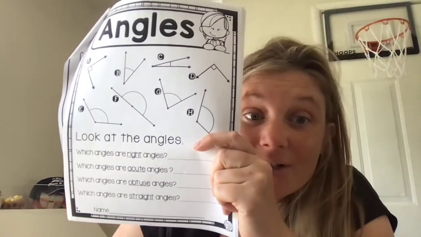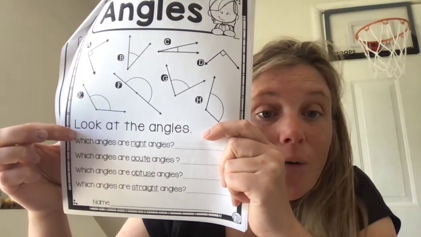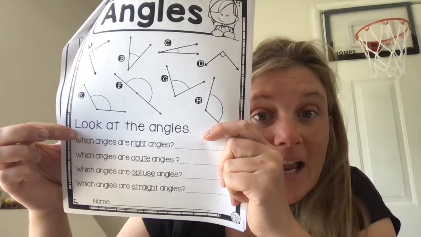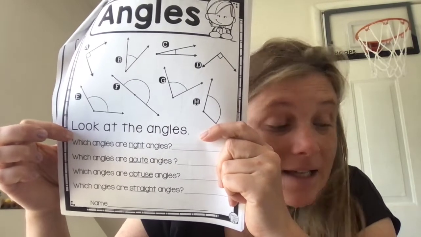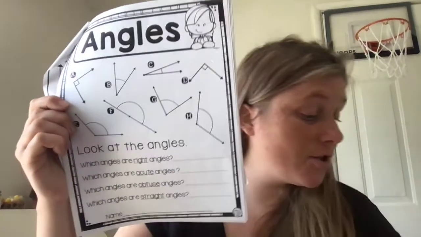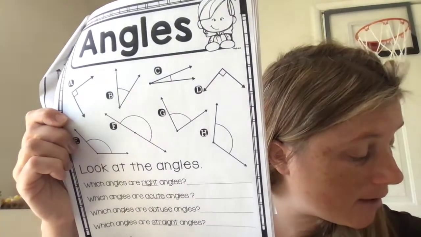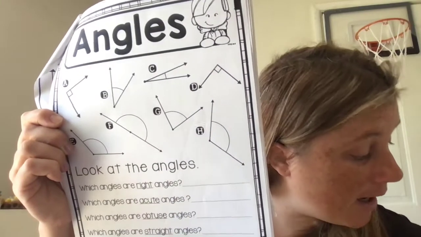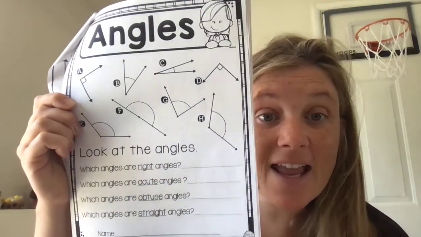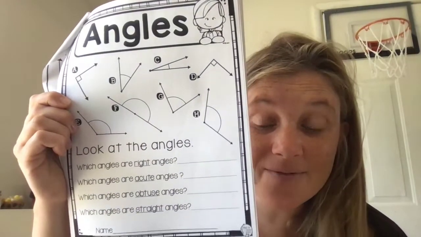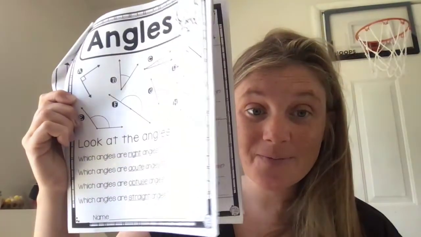Okay, did you get your answers? Let's see. Which angles are right angles? So which ones measure exactly 90 degrees? Let me get my answer key out so that I make sure I have it exactly right. Okay, A and D. Did you measure them and were they 90 degrees?